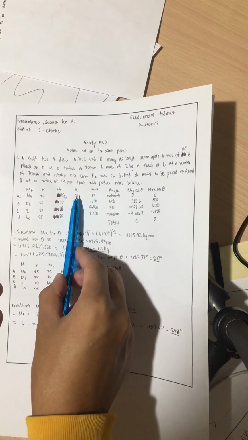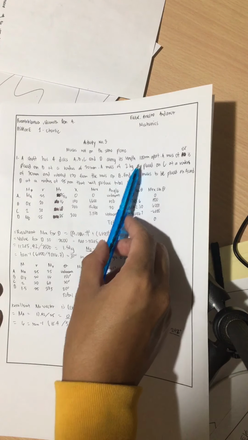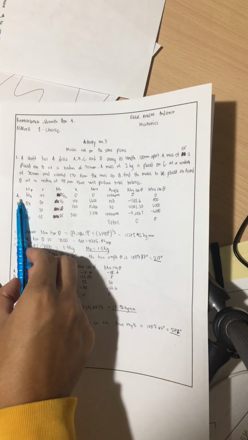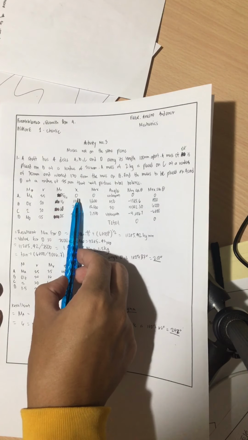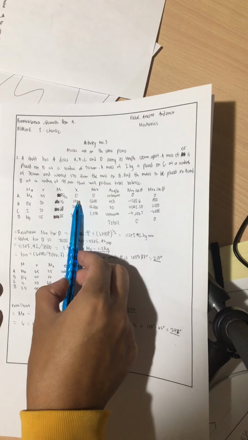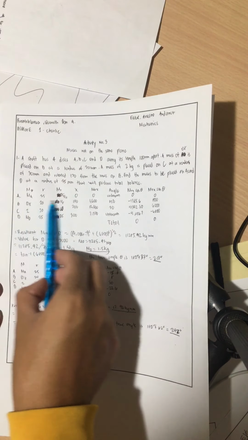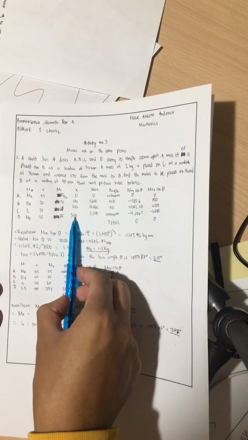For X, it is the distance, so the length apart is 100 millimeters. Our reference is disc A. We will start from A and add 100 millimeters apart. So 0 for A, B is 100, C 200, D 300.